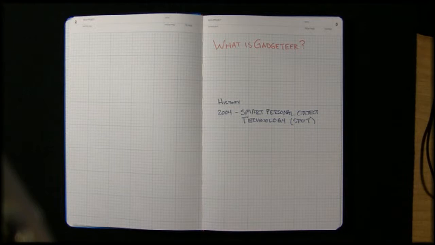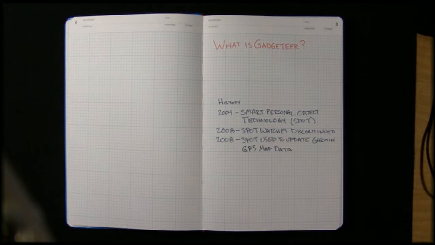At the root of the technology was a service called MSN Direct Wireless Data, which used an FM radio band to deliver data from servers to your watch or your appliances. The Spot Watch had a rather short life, and in 2008 it was discontinued, but the technology continued to be used. Garmin picked up the technology and used it to deliver map updates to their GPS units.